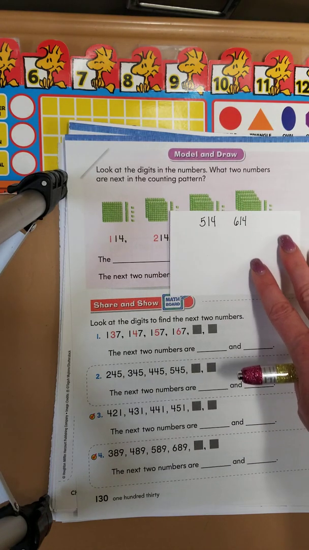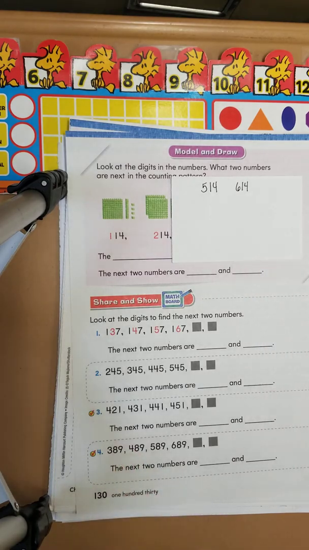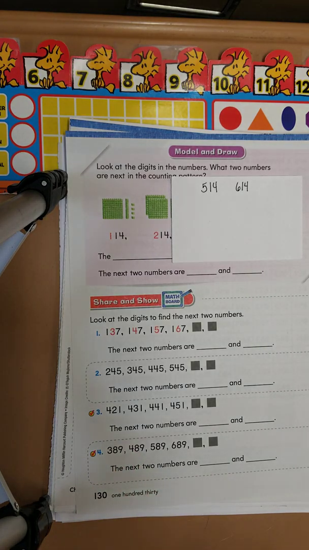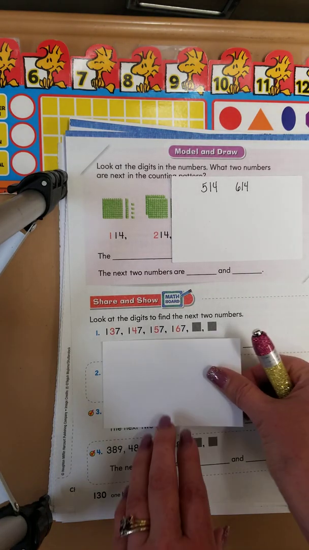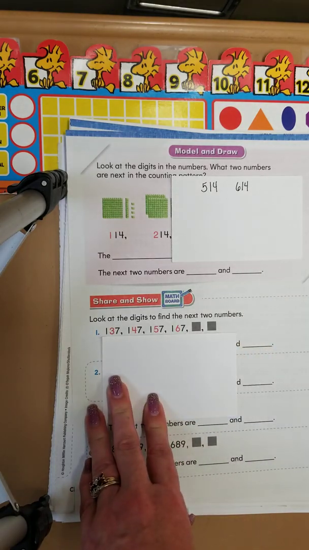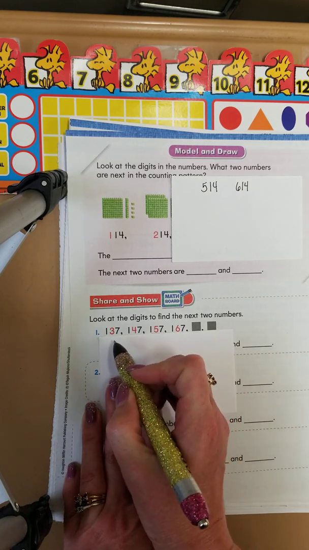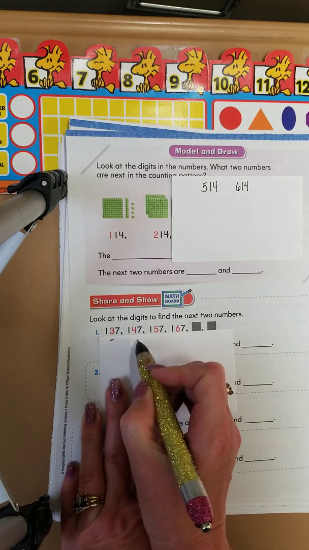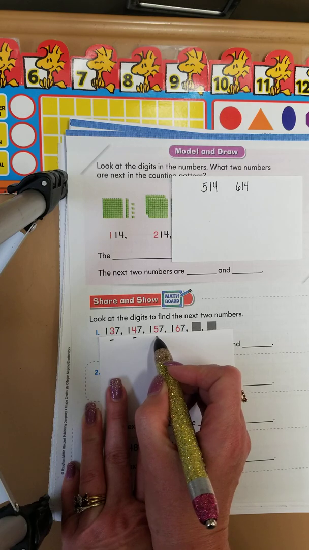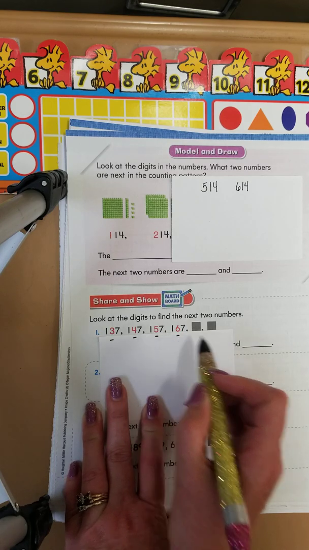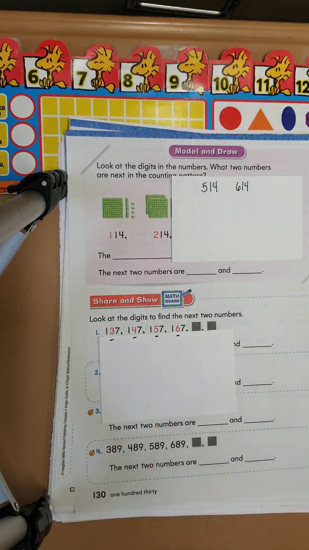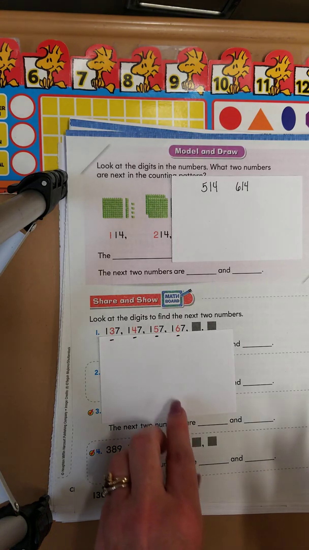Let's look down below at some of the share and show problems. A couple of things that I want you to know. Just like before, we're going to underline the important things that we know. When I look at this pattern, I see that the 100 stays the same, the 1s stay the same. It's the 10s that are changing. And in this first one, they made those 10s in a different color. I want you to underline the number that's changing. That'll help you remember what our counting pattern is for.